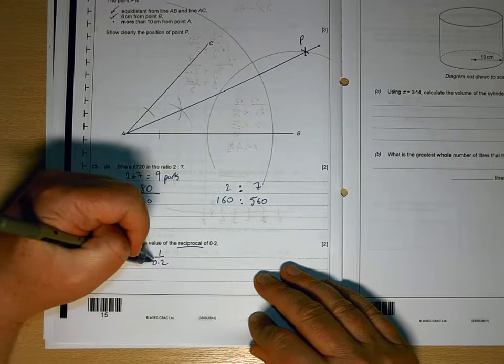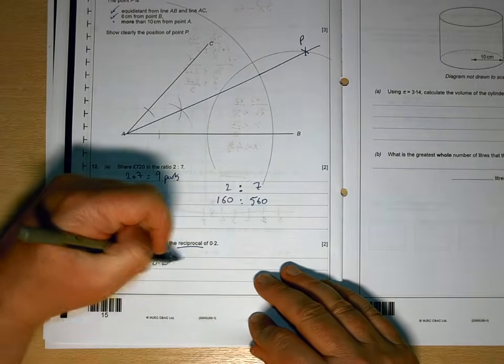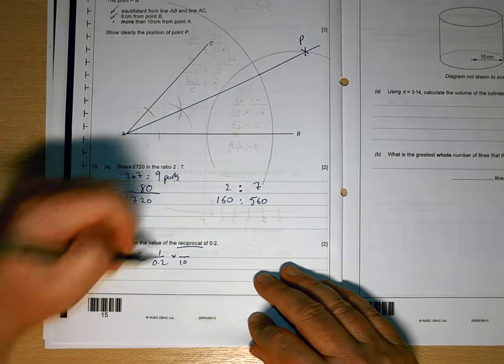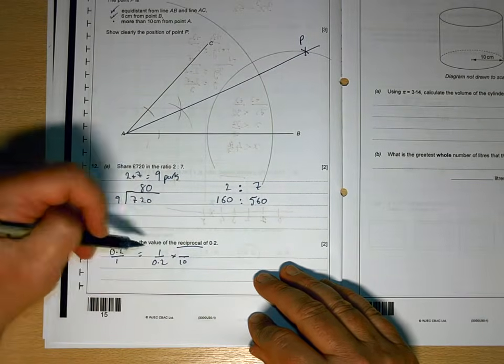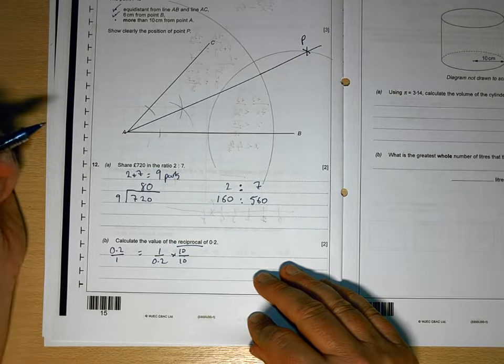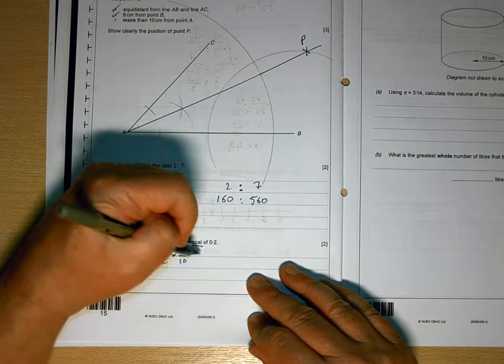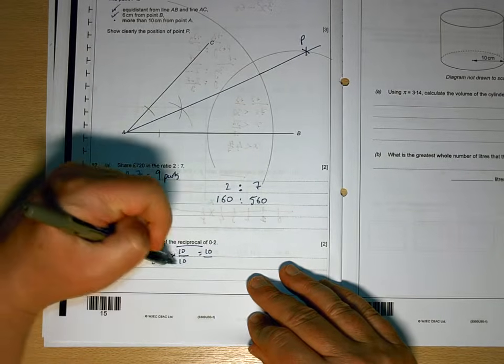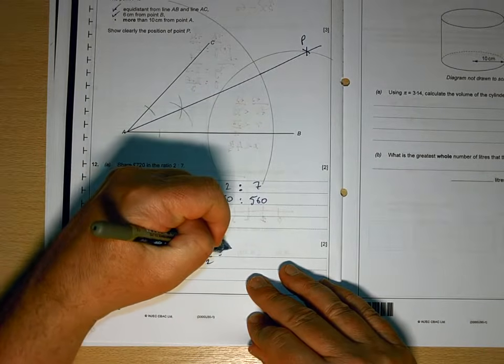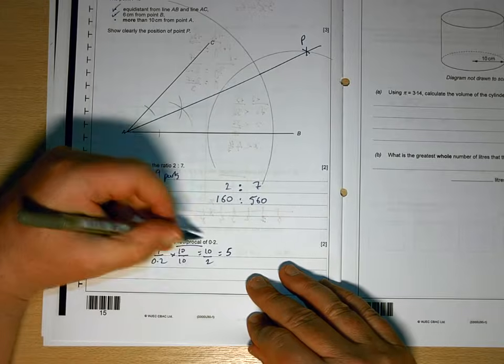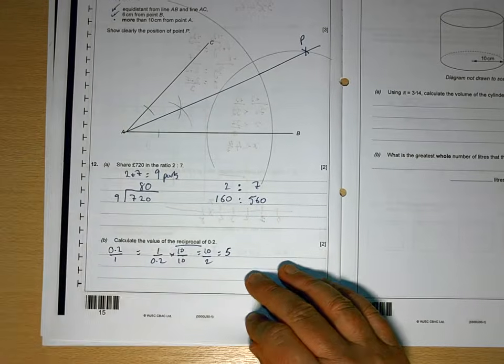I can turn that into a whole number if I multiply it by 10. But in order to keep it the same, I would then have to multiply the top by 10. 1 times 10 is 10. 0.2 times 10 is 2. So the reciprocal of 0.2 is 10 over 2. 10 divided by 2 is 5.